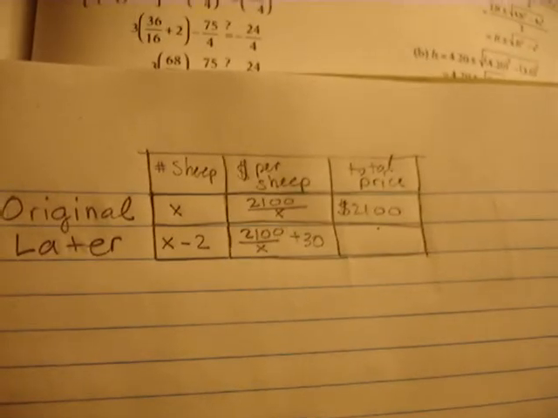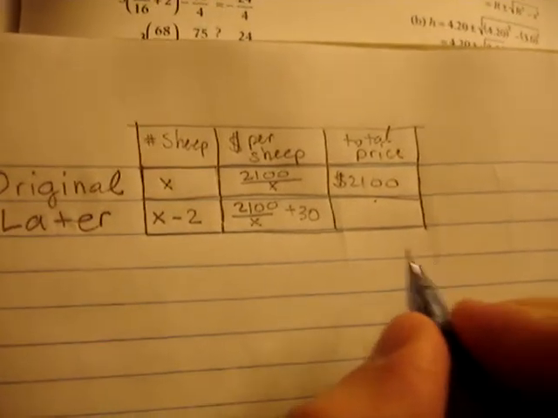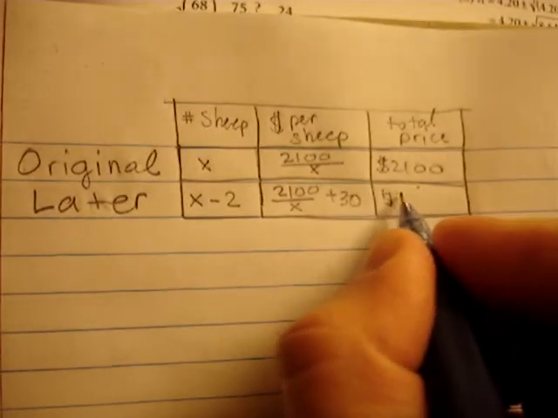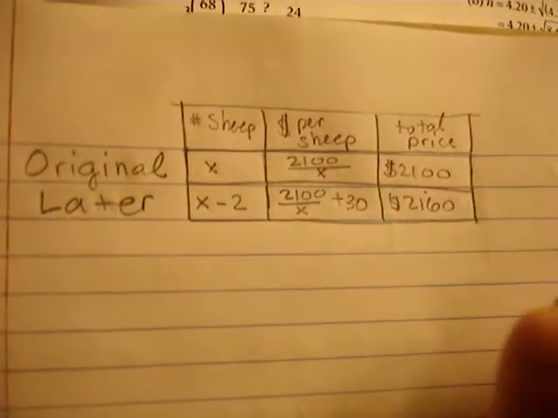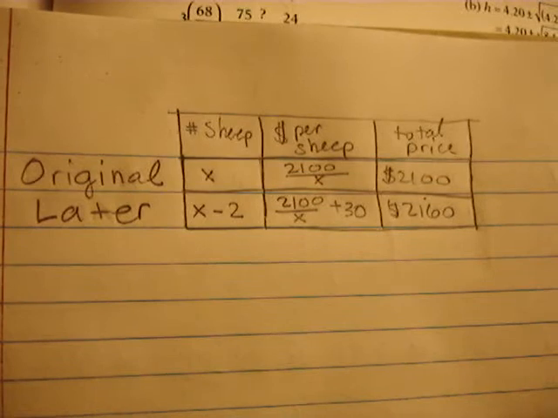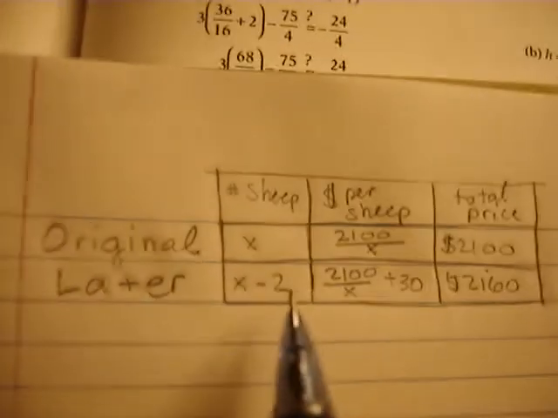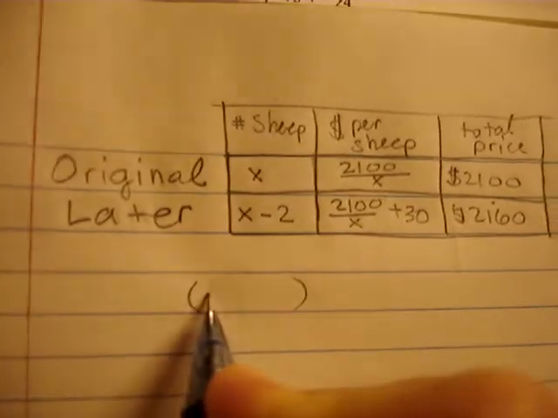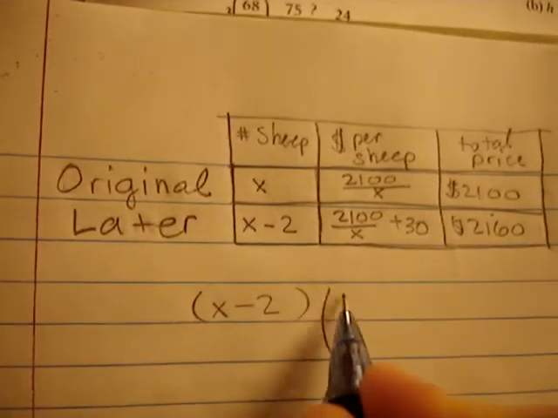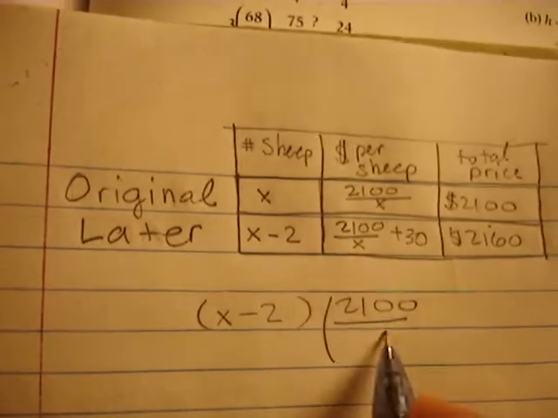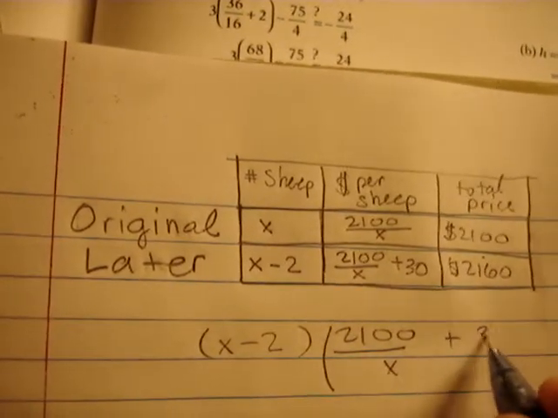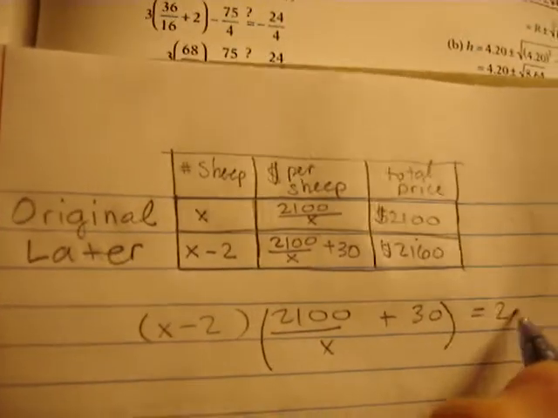And if he made a $60 profit, how many sheep did he buy? So a $60 profit is going to be $2,160. We're still trying to figure out how many sheep he bought. Let's put together our formula where number of sheep times price per sheep equals total price: (x minus 2) times (2,100 over x plus 30) equals 2,160.